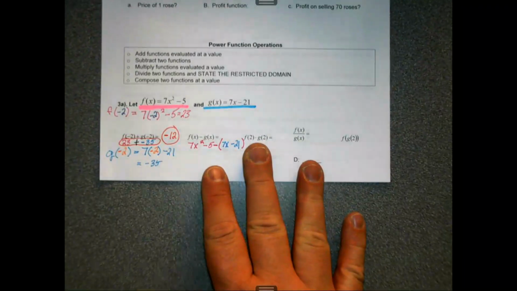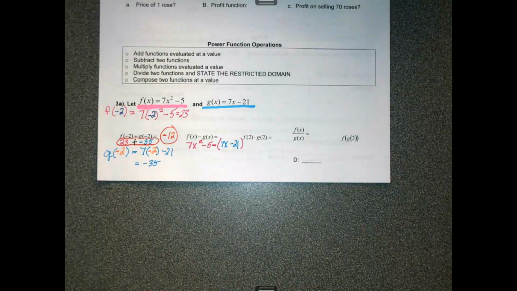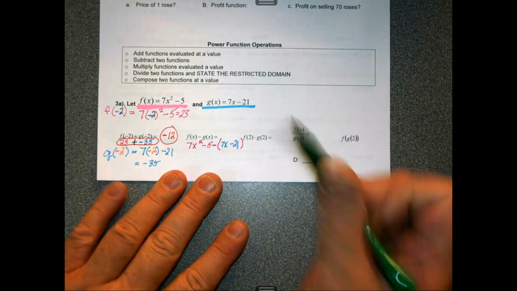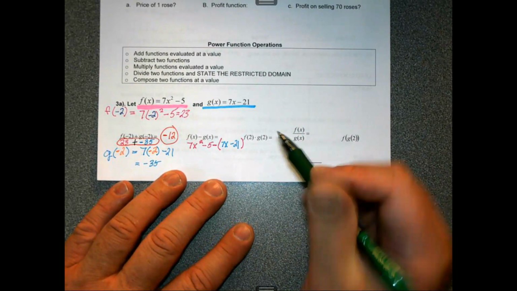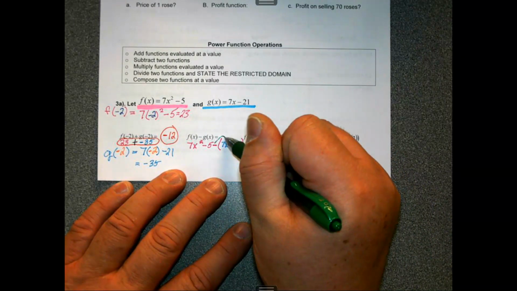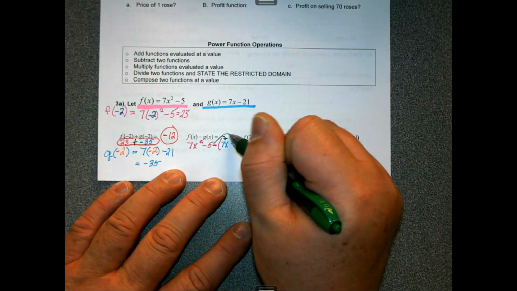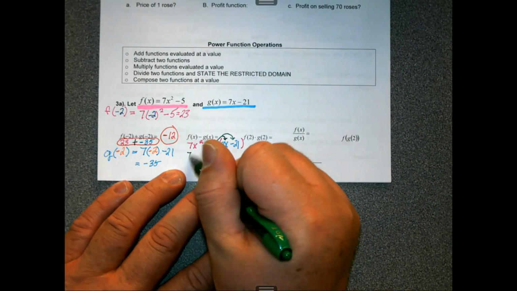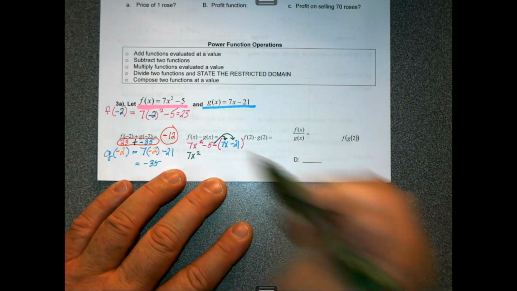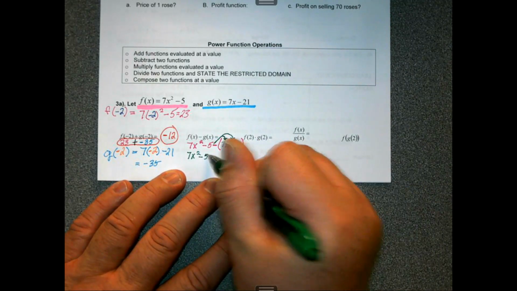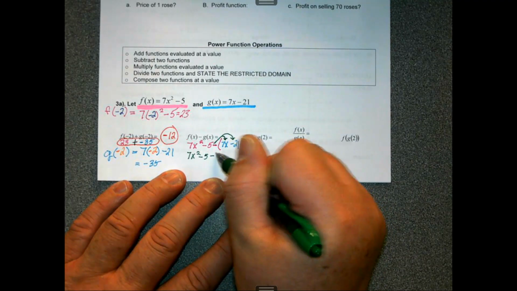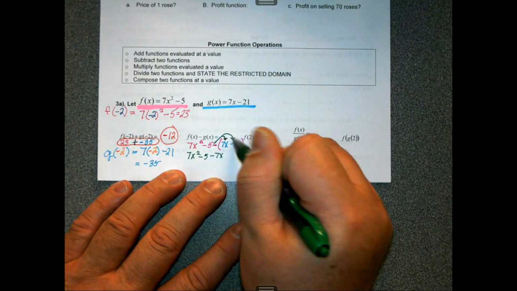Let's scoot this up a little bit. All right, so I have a minus sign in front of parentheses. What do I have to do? That's right, distribute. So I have 7x squared minus 5 minus 7x plus 21.